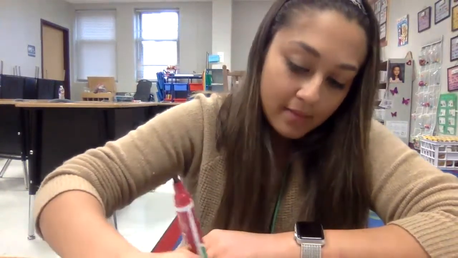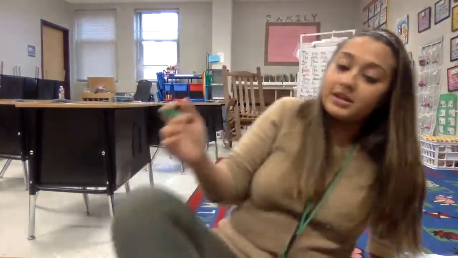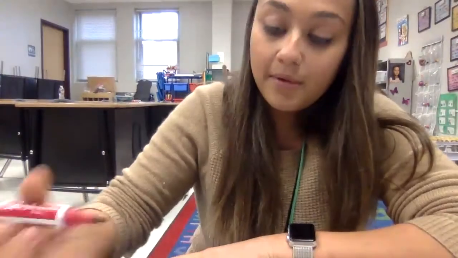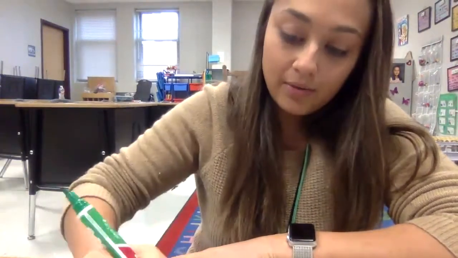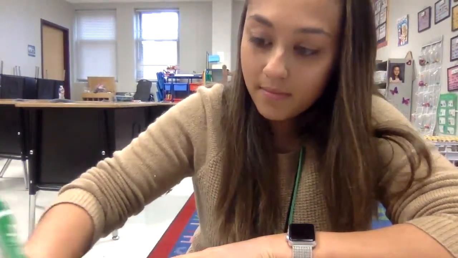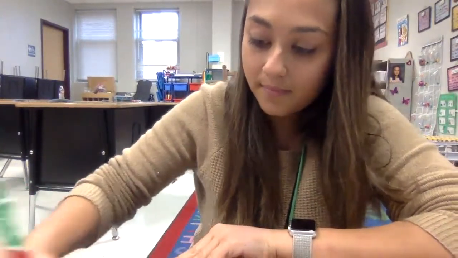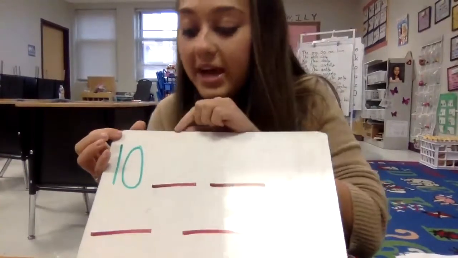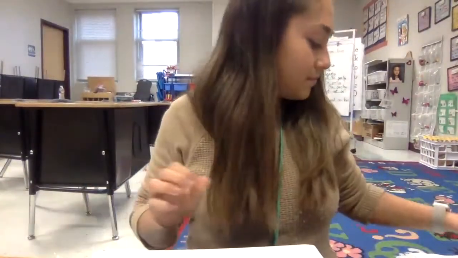What if we start at 10? Remember, I'm not asking you to skip count by 10s. I'm not saying 10, 20, 30, 40. We are saying skip count by 2s. So you will be moving forward by 2. Let's look at our hundreds chart. We're skip counting from 10 by 2s.